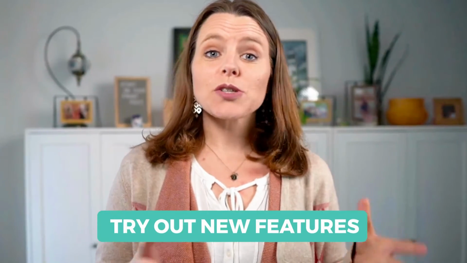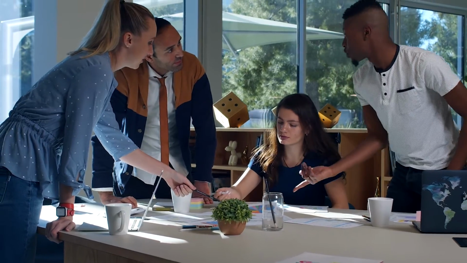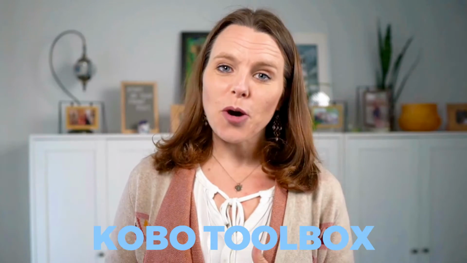For some people, this might be a benefit. Someone like myself, I like to see and try out new features. So that's why I like to use ODK Collect. But for others, using ODK Collect might cause a problem. Every once in a while, there might be a change made in the app that's not immediately compatible with the KoBoToolbox server. So if you're someone that uses the KoBoToolbox server with lots of different data collectors, you might want to have everyone using KoBo Collect, as that for sure will always have features that work well and are compatible with the server. However, as a general rule, both apps work equally well for data collection with KoBoToolbox as a server.